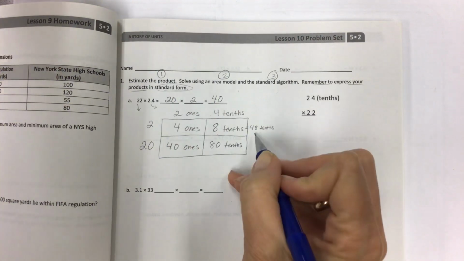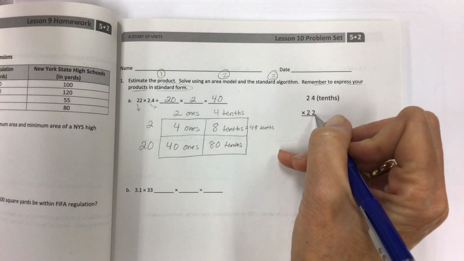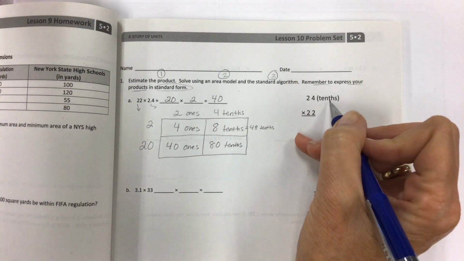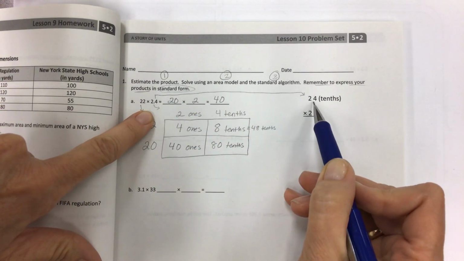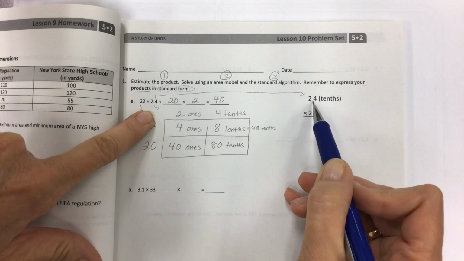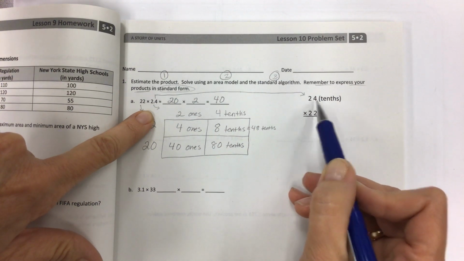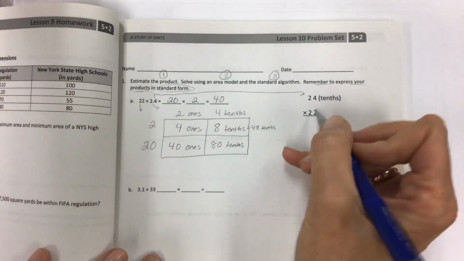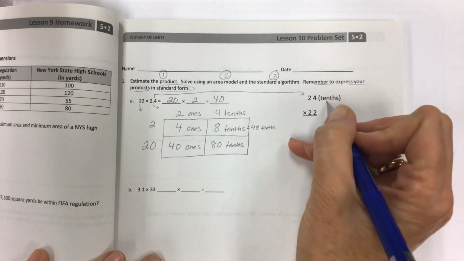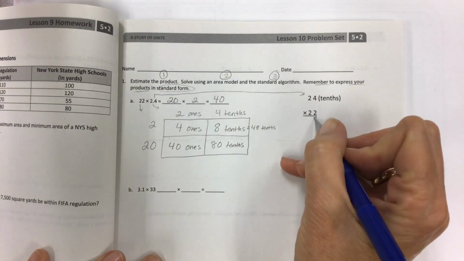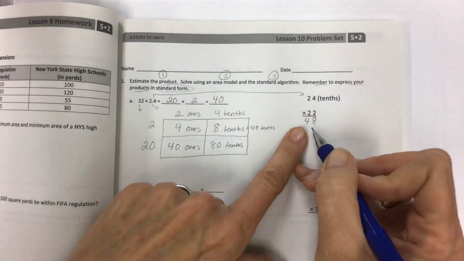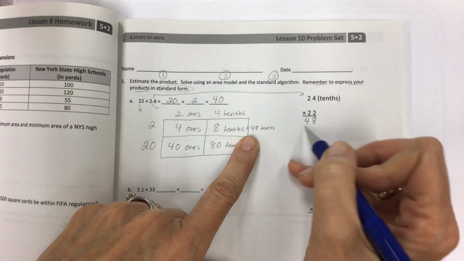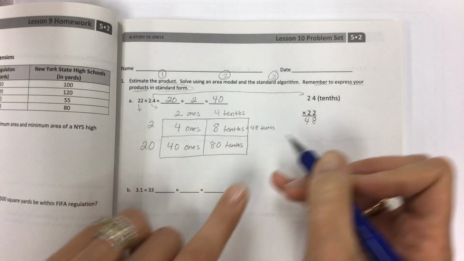Okay, so let's pay attention as we do our standard algorithm. This has been renamed, so we've taken our 2.4 and we don't have the decimal, and I don't need it. If I put it there, that would be redundant. That means saying it 2 times, and we just don't need to say it 2 times. Once is enough, and it's right there. 2 times 4 is 8. 2 times 2 is 4. So look, I got 48. Now, is it 48 tenths? It doesn't matter. I'm not finished yet, okay?